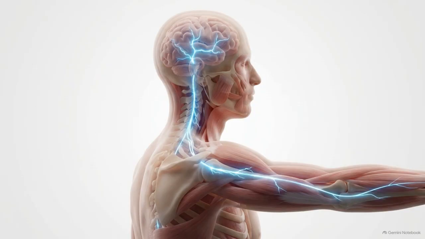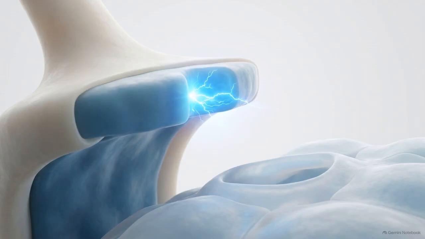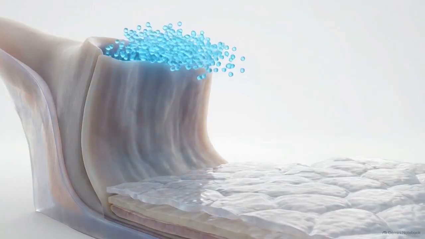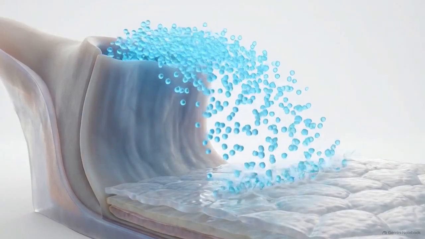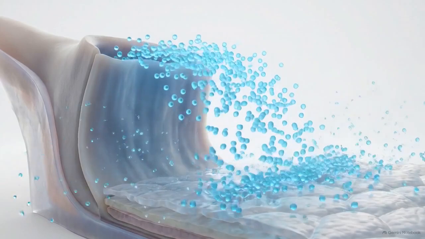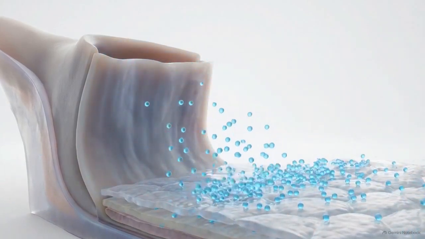When you decide to move, your brain sends a rapid electrical impulse, an action potential, racing down that nerve toward the muscle. But electricity can't jump the synaptic gap between the two cells. Instead, the nerve releases a burst of chemical messengers called acetylcholine, which rapidly cross the glowing synaptic gap.